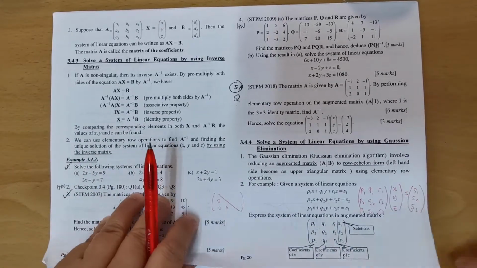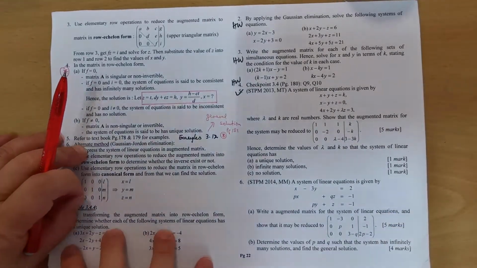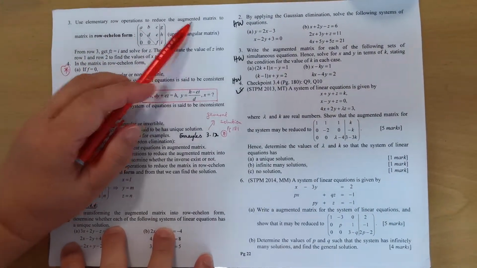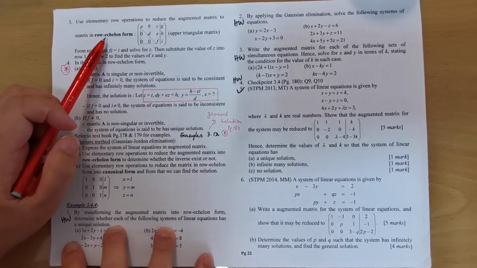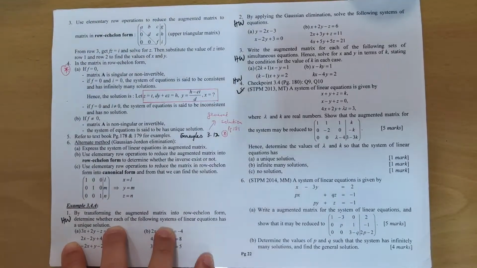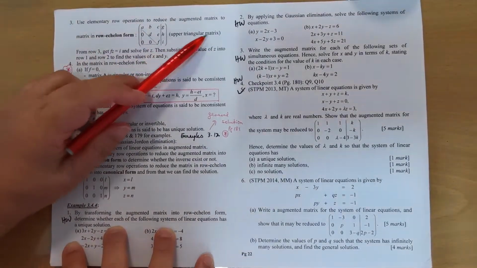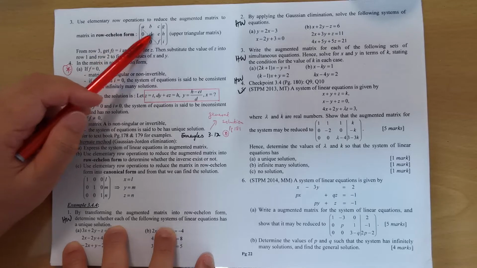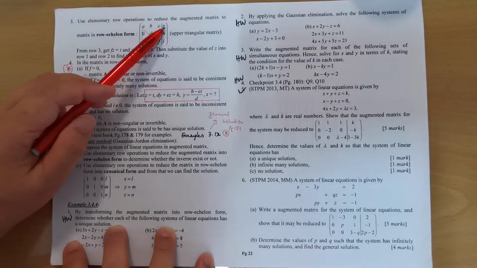Okay. After we have done this, we are going to use elementary row operations to reduce this augmented matrix to the matrix in row echelon form, which becomes like this. The upper triangular matrix. So it means all these three will become 0. The others will change already. When we do the elementary row operations, all these other entries will change.